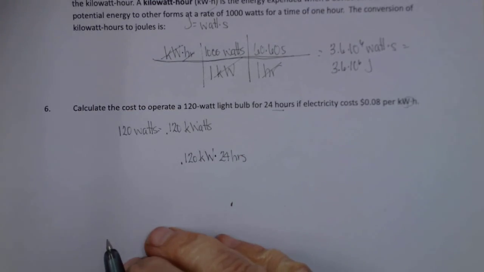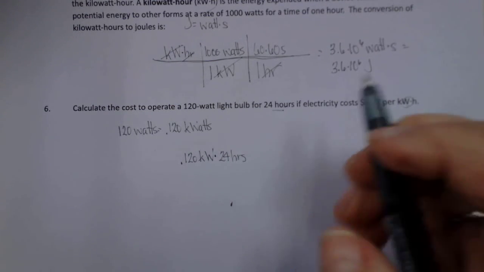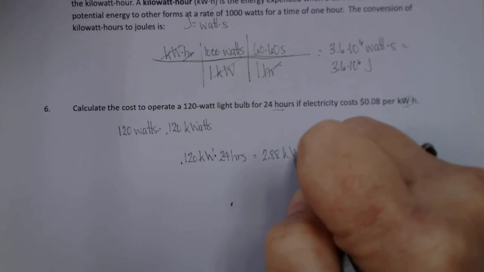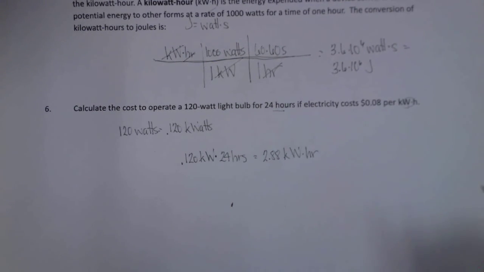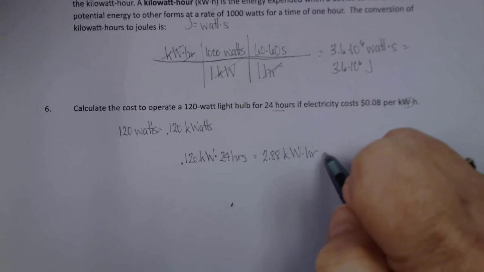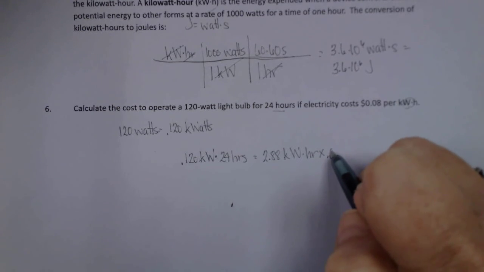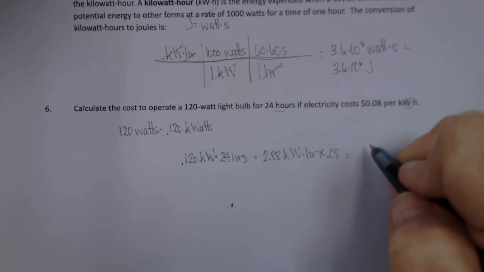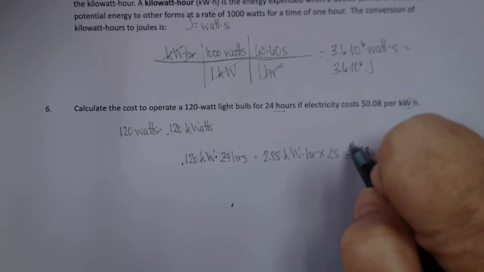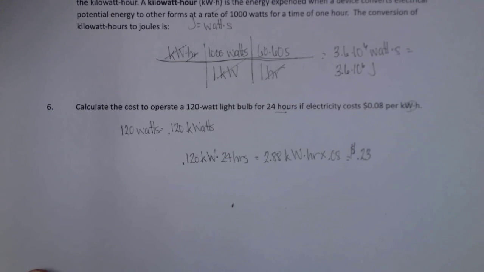So the answer for that is going to be 2.88 kilowatt hours. And then it's 8 cents per kilowatt hour. So I'm going to multiply it by 0.08. And I end up with a cost of 23 cents. And that's it. Not with a bang, but a whimper. It goes out with not a bang, but a whimper.